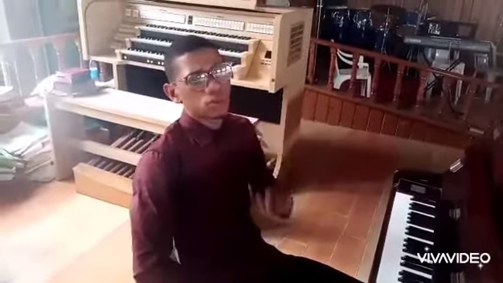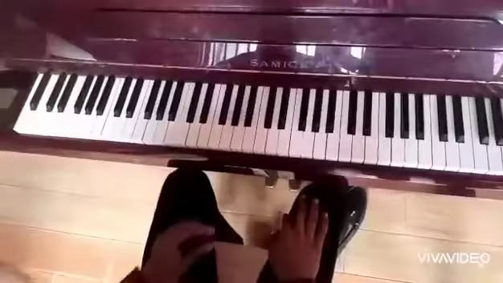Now, looking at the value of semibreve to be 4, that means we are only going to count for 4 beats. 1, 2, 3, 4. Just for 4 beats. I'll do that again. 1, 2, 3, 4. Now let's use the piano to show you a practical example of what I've just said.